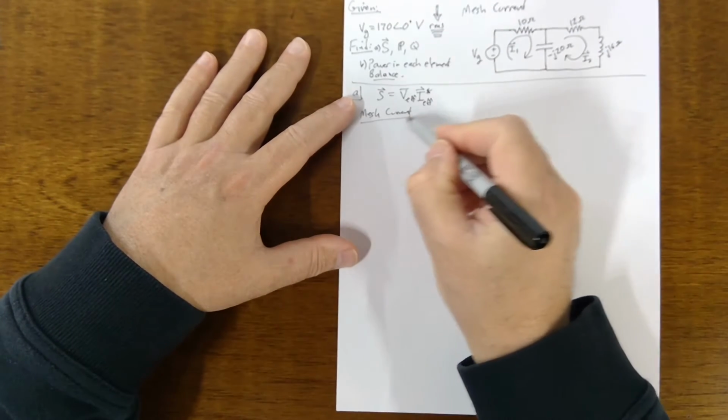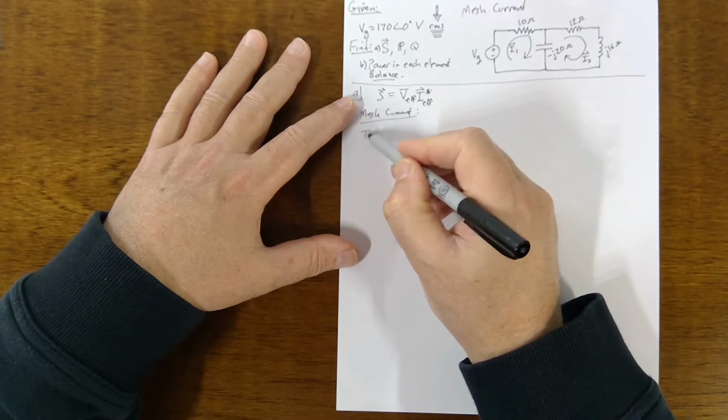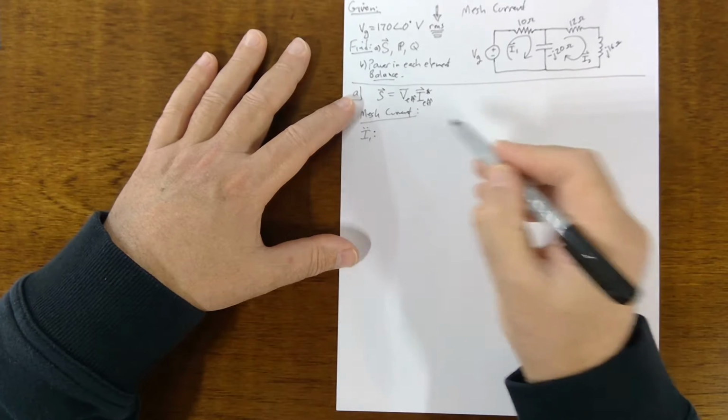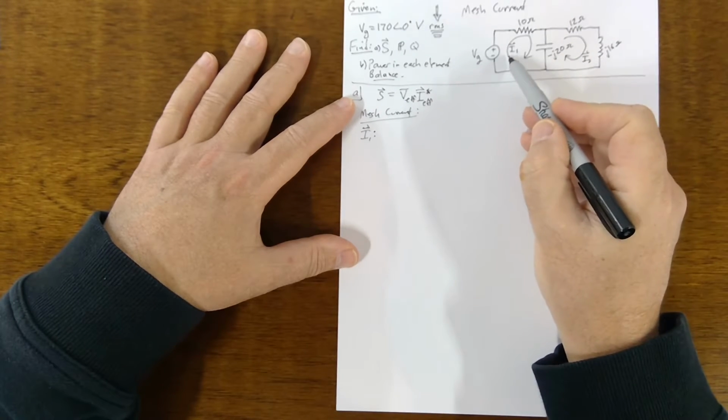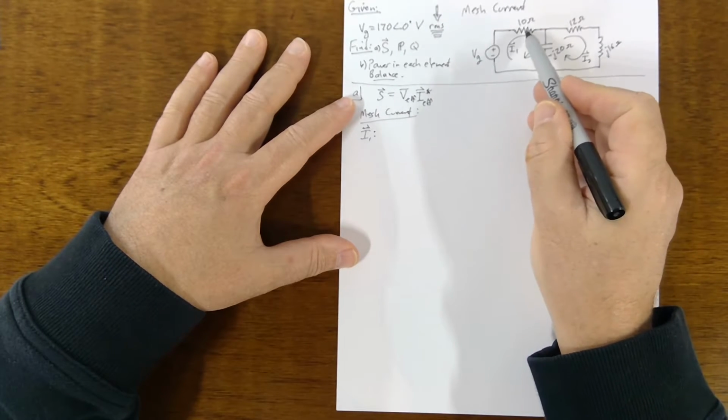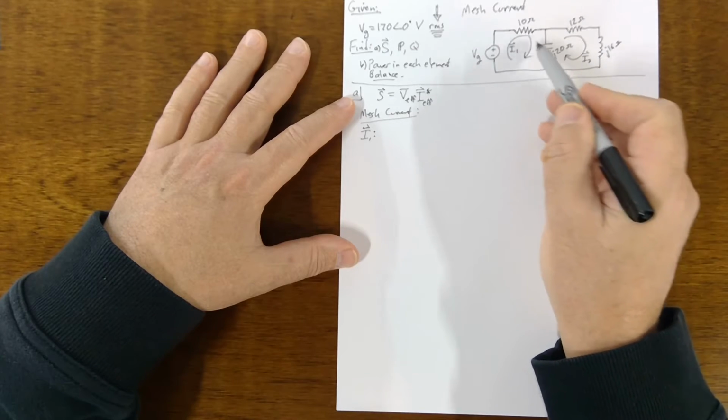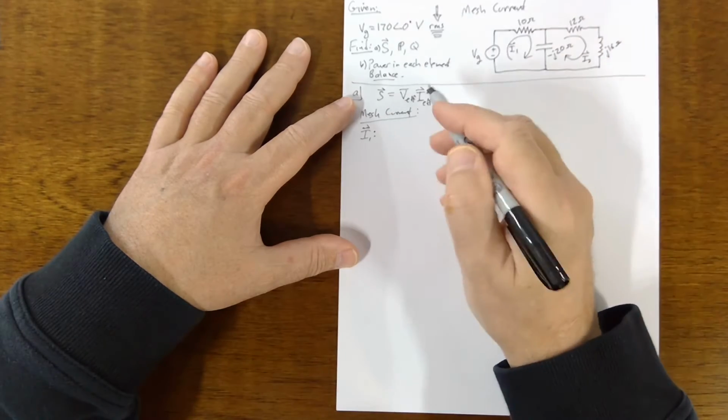So the mesh equation for I1 is going to be these two components, Ohm's law across these things.